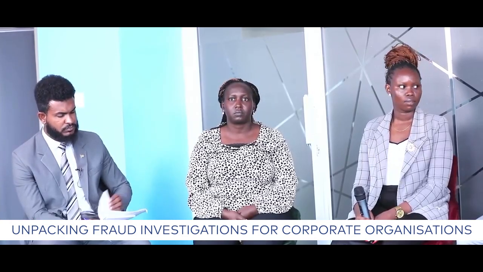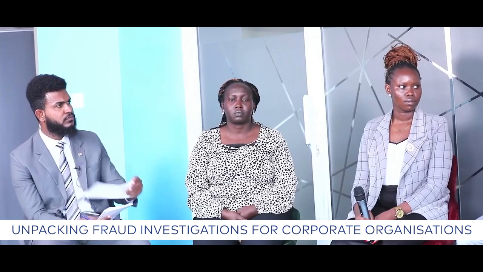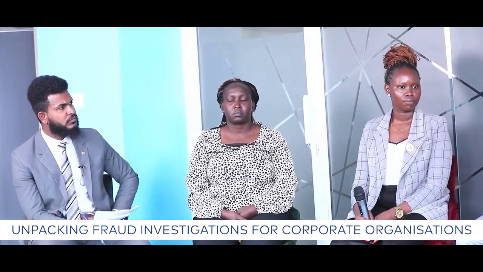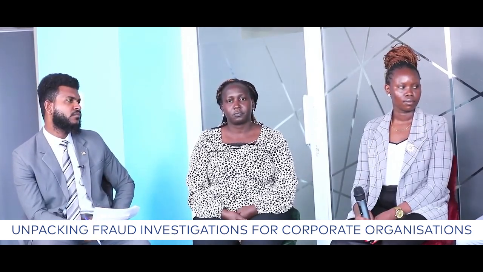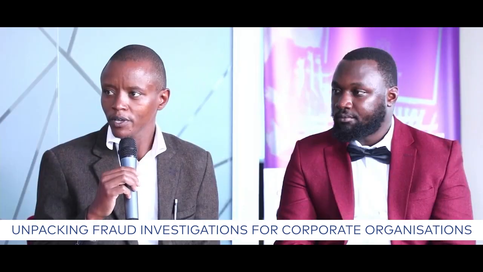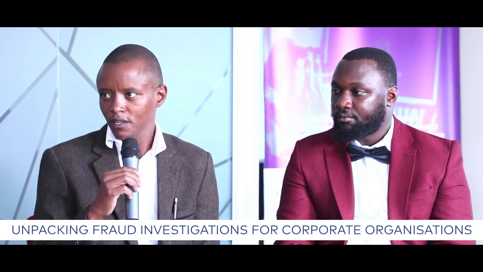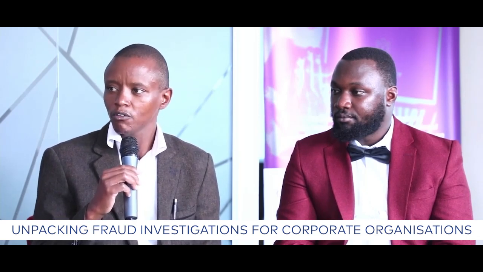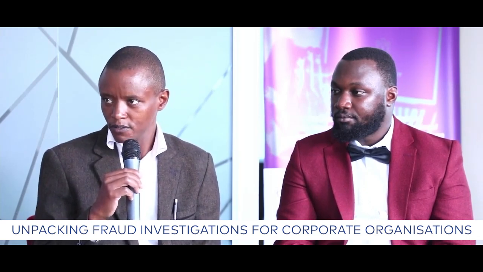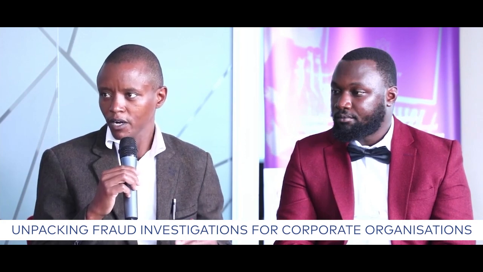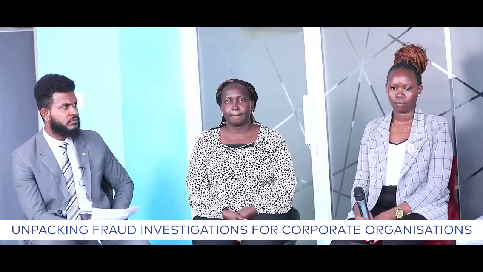The third one is process improvement. As you know, fraud exploits control weaknesses in an organization. Has the investigation identified the control weaknesses that were exploited by the thief or the fraudster or the threat? And what have you recommended to fix these control lapses? So those are the three yardsticks normally used to measure the outcomes of any investigation in the corporate environment.